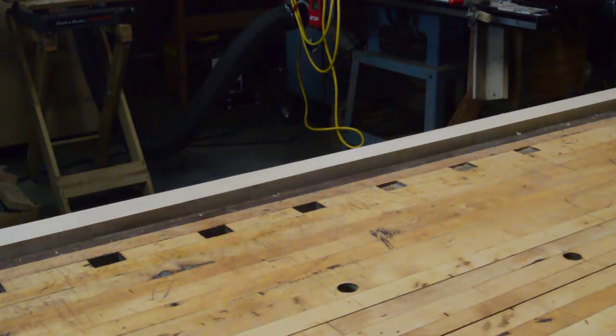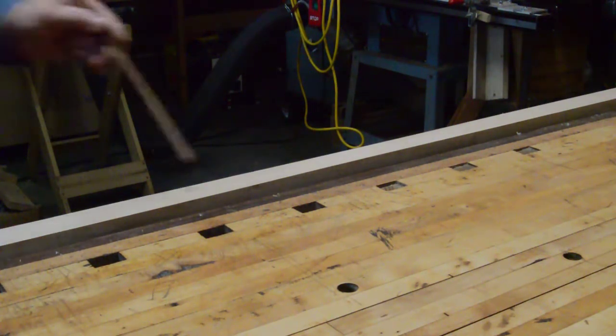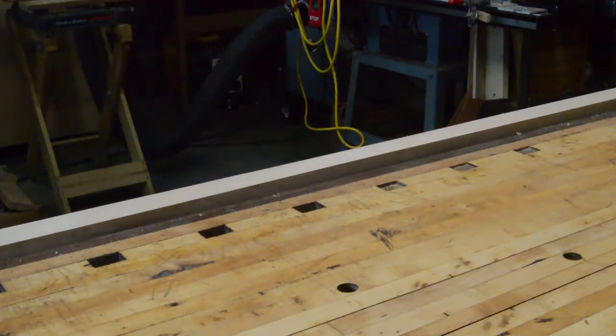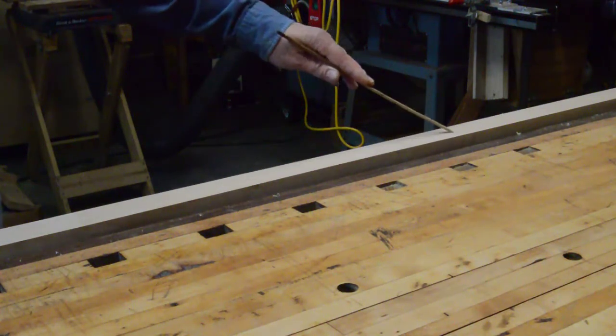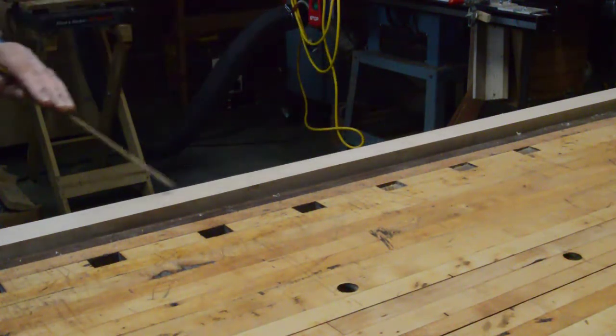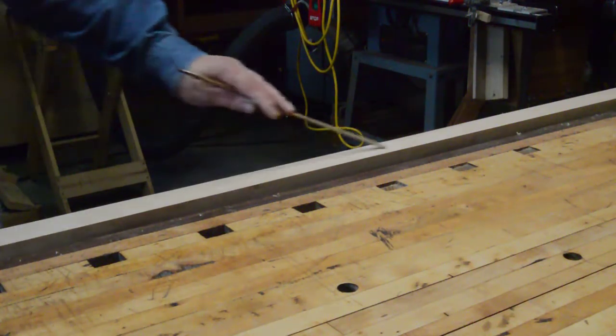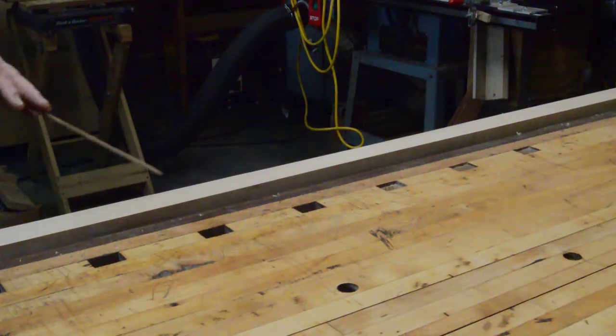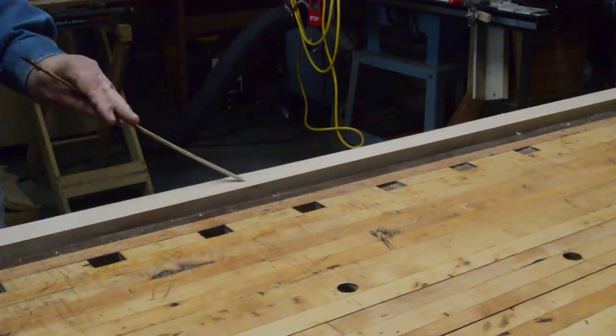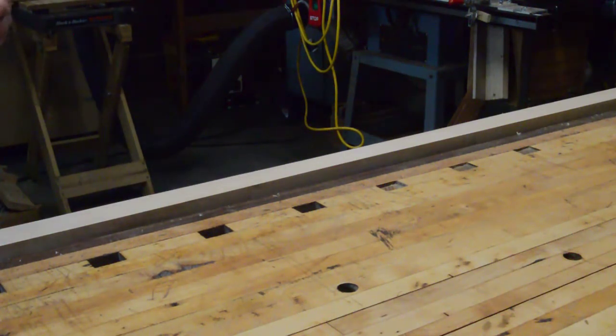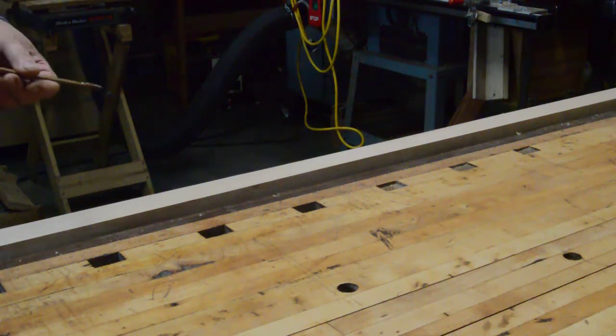As I said in the introductory video, this is a 6/4 piece, 8/4 piece of soft maple clamped edge up along the edge of the bench here. Soft maple is about as standard a hardwood as you can get, middle of the road. So it's sort of a good representation for how a plane will work in a hardwood.